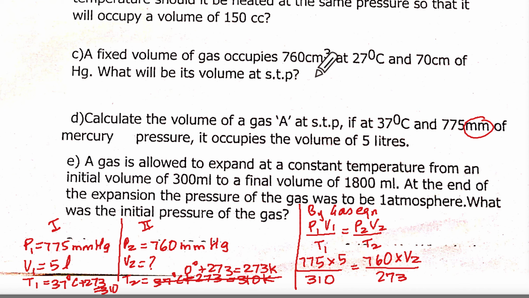273. So calculations I will do here this side. V2 will be equal to, don't do any cancellation, just copy this as it is here. 775 into 5, then into 310. Then take these numbers that side. So 273 will come in the numerator, and 760 goes like this. Now double check. Have I copied correctly? Always double check.